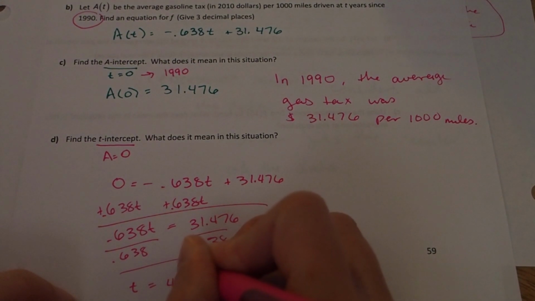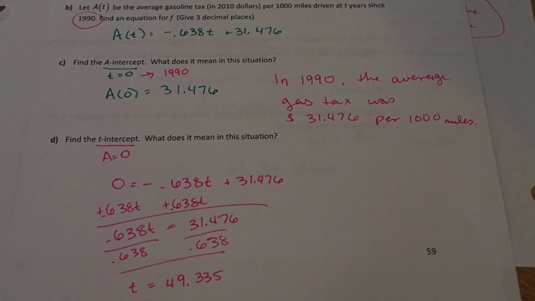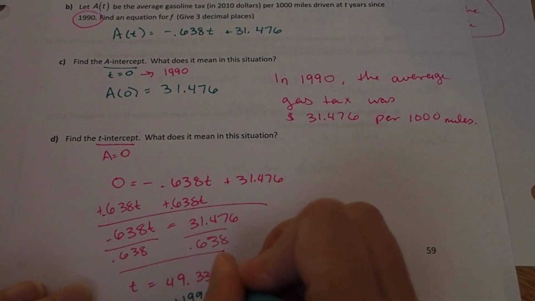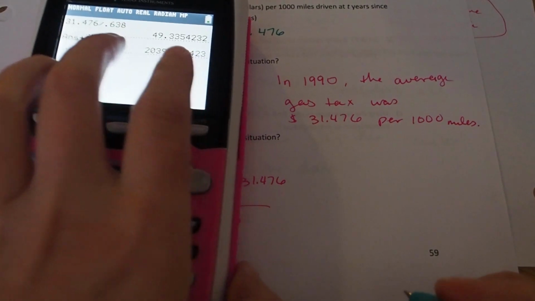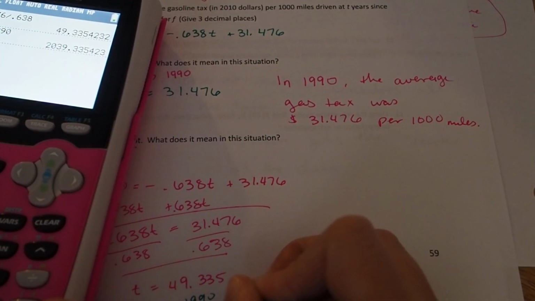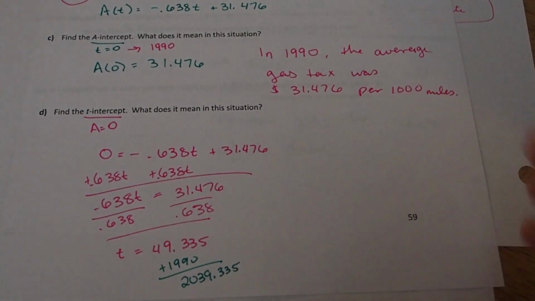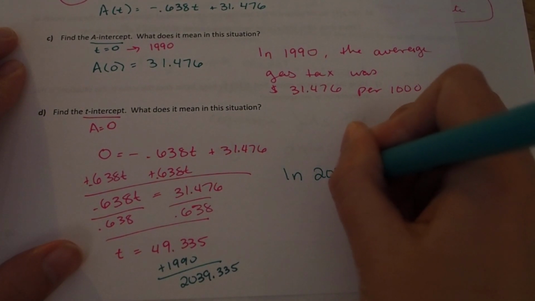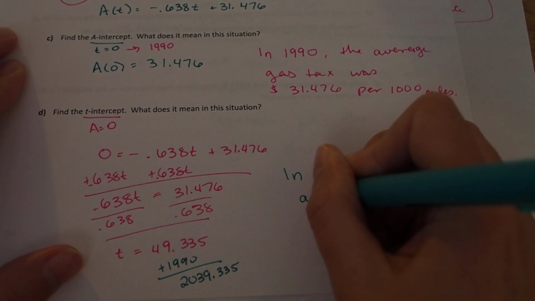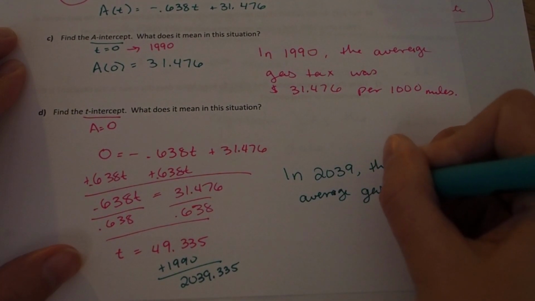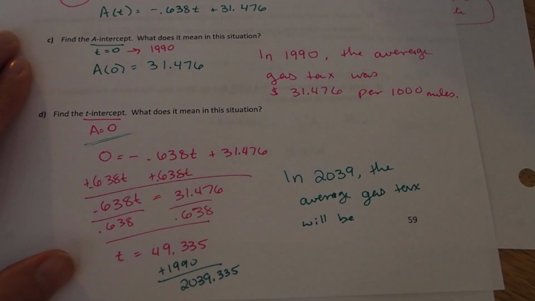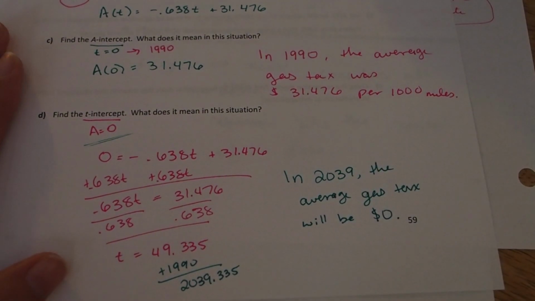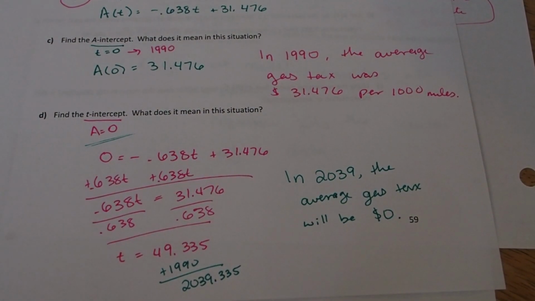T equals 49.335. Now, that's in reference to my starting year, and my starting year was 1990. So I'm going to add on 1990, and I get 2,039.335. But the year would be 2039. So my answer is that in 2039, the average gas tax will be, and remember we're finding an intercept when A is equal to 0, $0. And again, that's probably not realistic, however, that is the prediction based on this model. Okay, we'll continue the rest of the section in the next video.